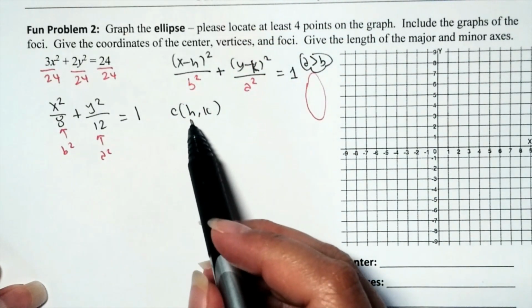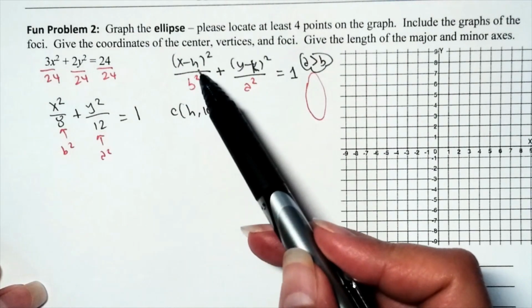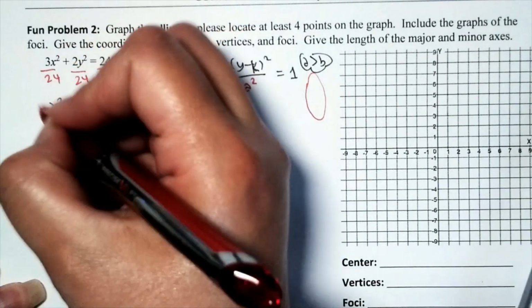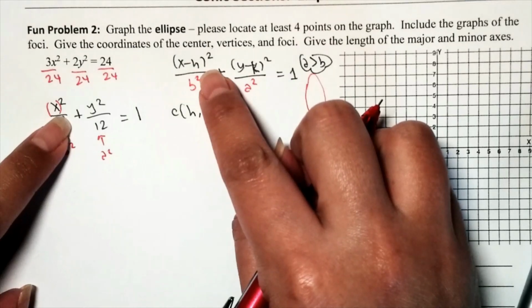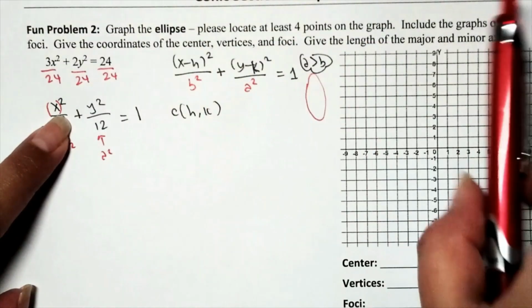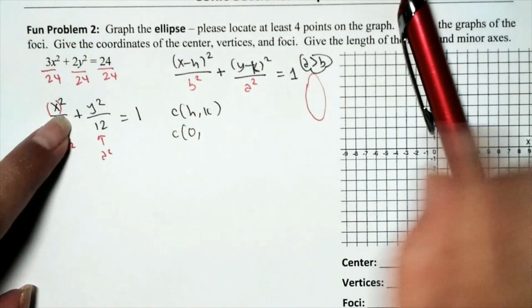Let's go ahead and find h. For the square of something x, I want to know what is the value of h. What are we subtracting from the x? Well, in this case, we're not subtracting anything from the x. So that means that the value of h is 0, because x minus 0 is still x. Okay, so the center is given by (0, k).